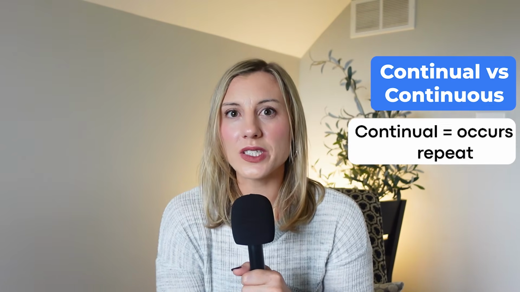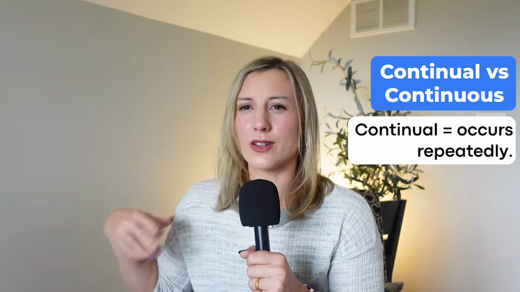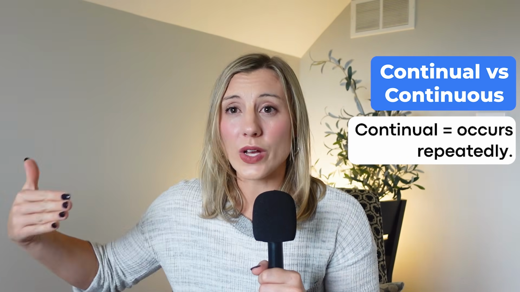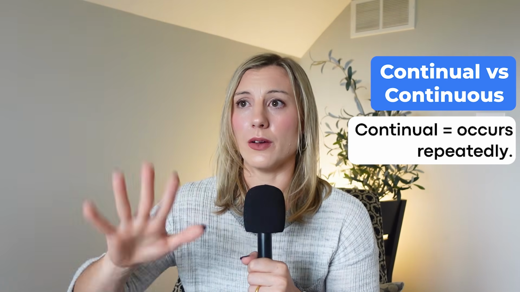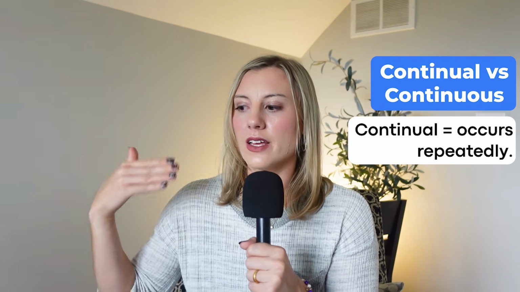So we're talking about continual versus continuous. Continual is when something happens repeatedly, but with breaks. So there was continual noise. That means that there wasn't noise the whole entire time. Maybe there were people talking and then they would go back to work and then they would talk again. They were making continual noise.